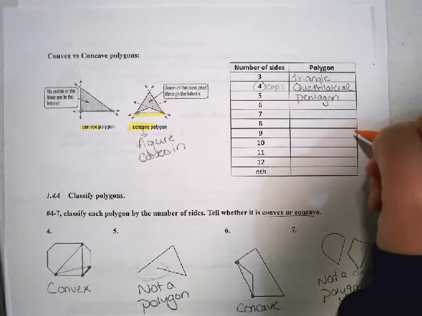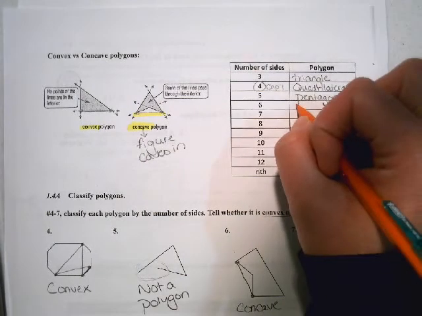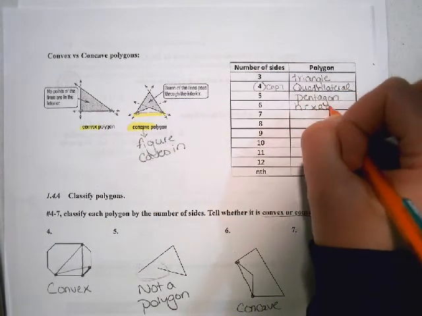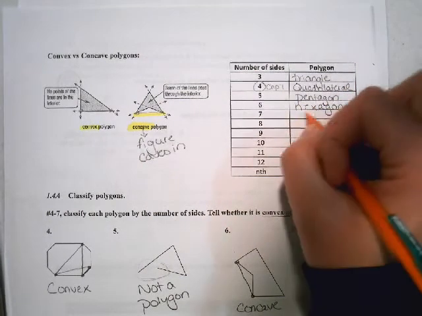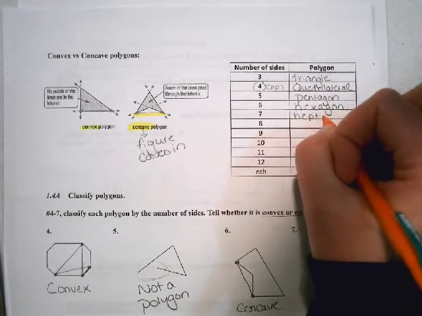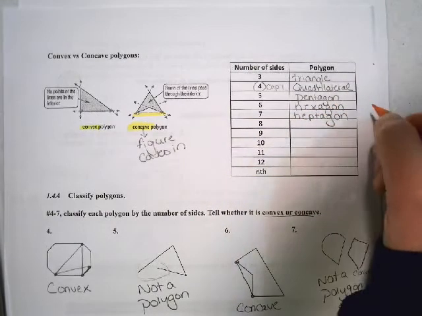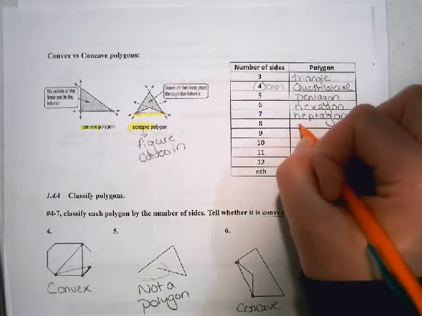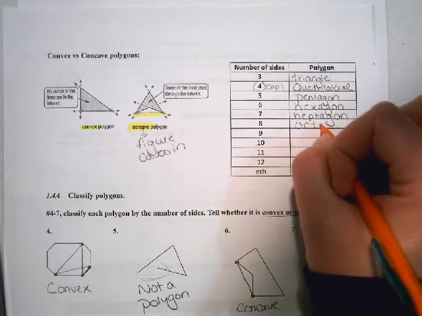Obviously, our government building is called the Pentagon, so we're kind of used to that one. 6 and 7 can be the two that a lot of people get confused because they're so similar. So 6 is called a hexagon, and 7 is called a heptagon. So very similar names.